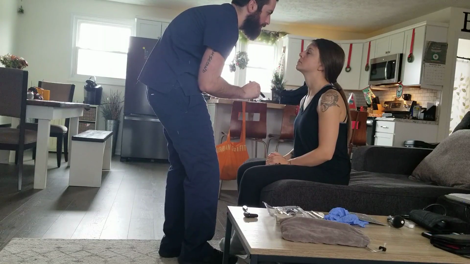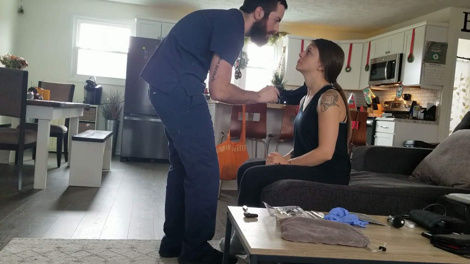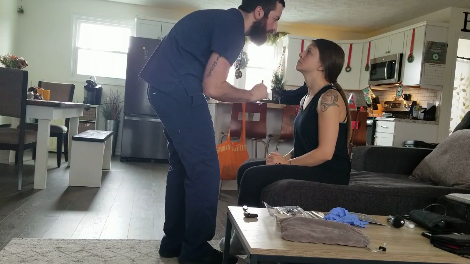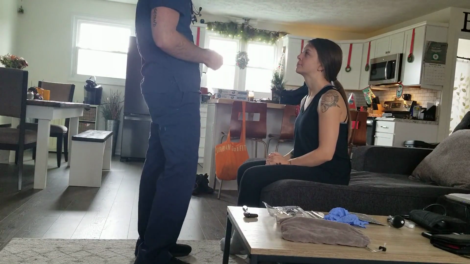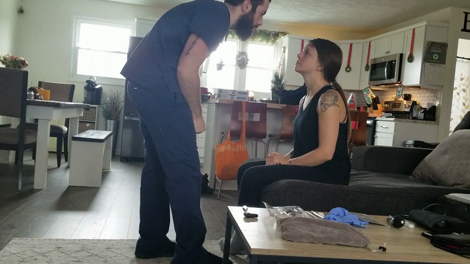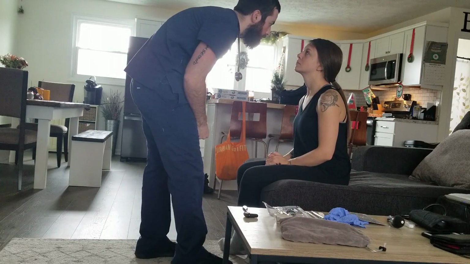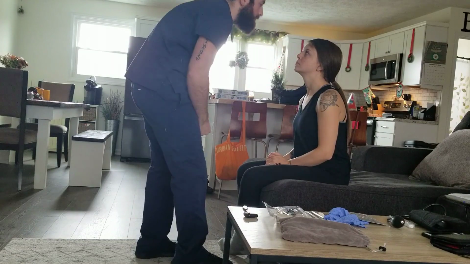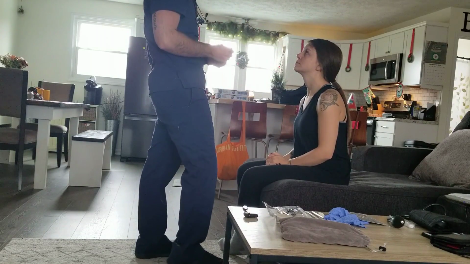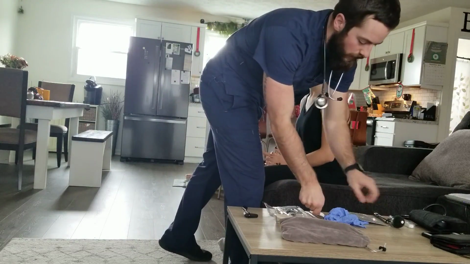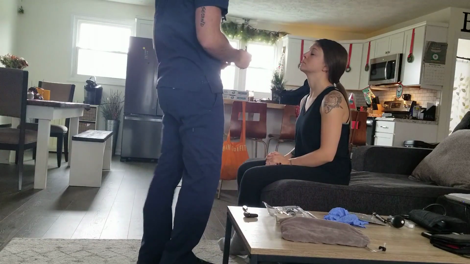Pupils are equal and reactive. Accommodation present on both sides, normal. Structures of the eye appear normal. The iris, conjunctiva, pupil, eyelids all appear normal. Go ahead and close your eyes for me.